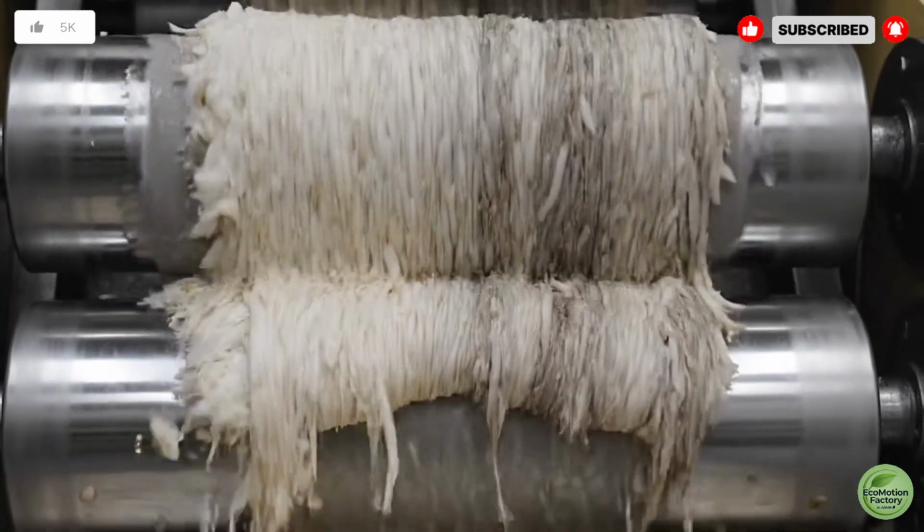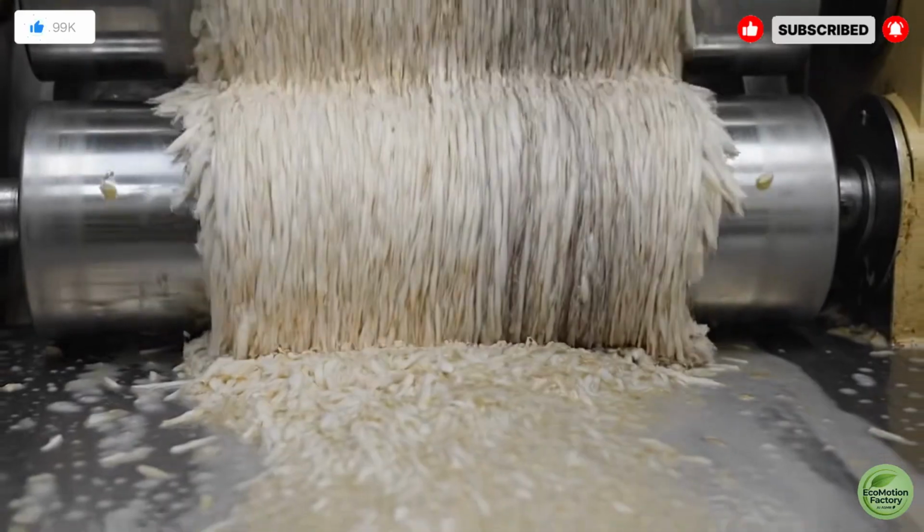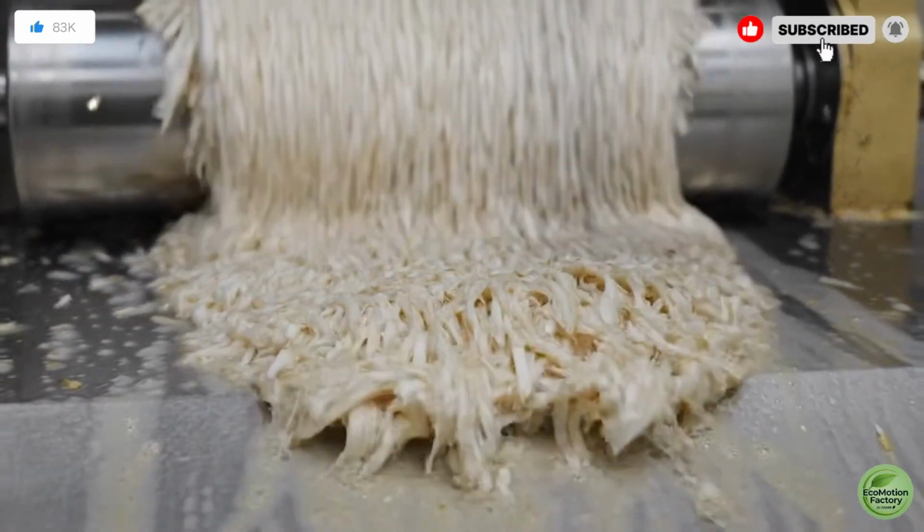The stem is fed between two metal rollers. The rollers shred the material into fine fibers. The fibers spread out and moisture drips away. This creates sustainable, useful materials.